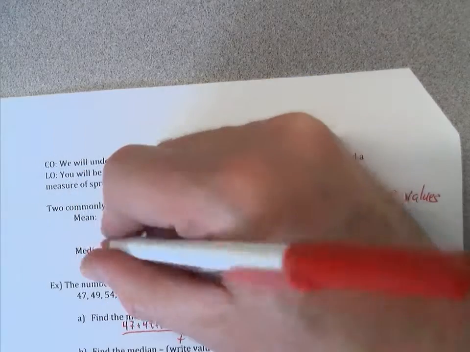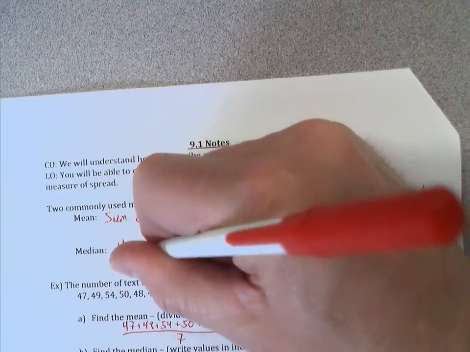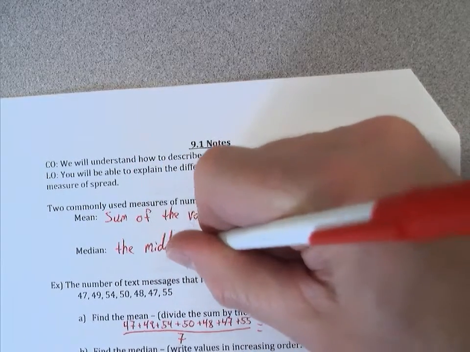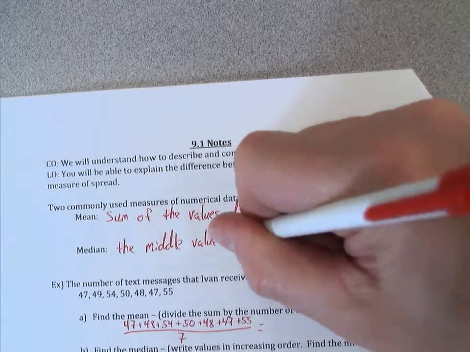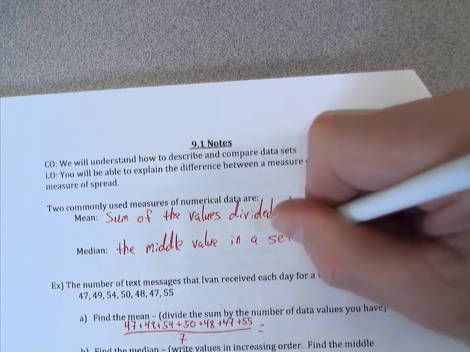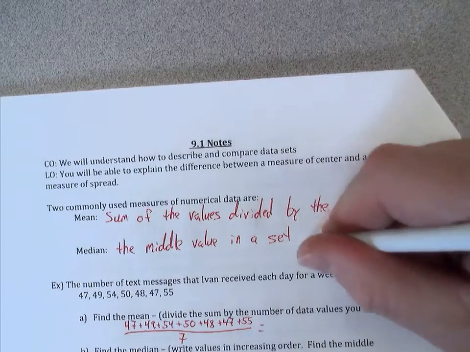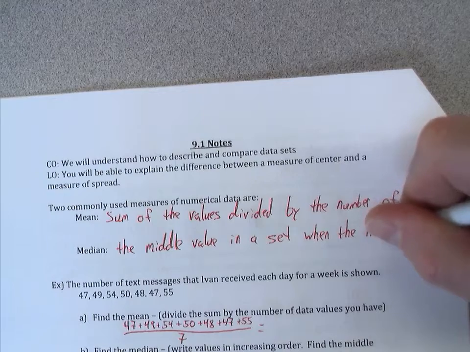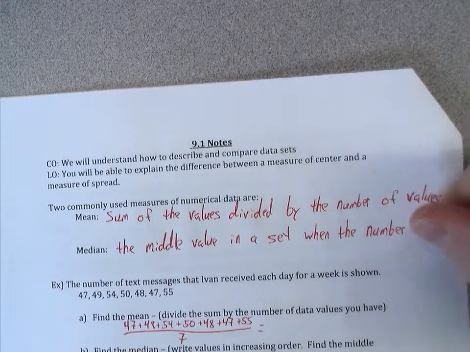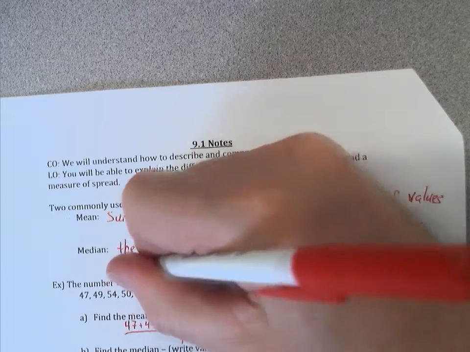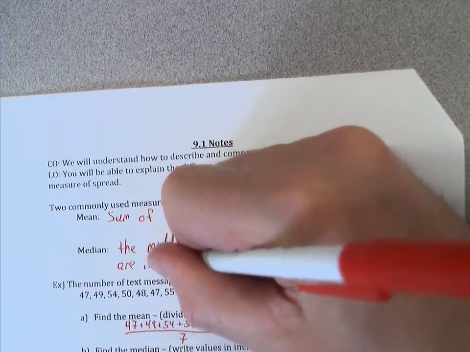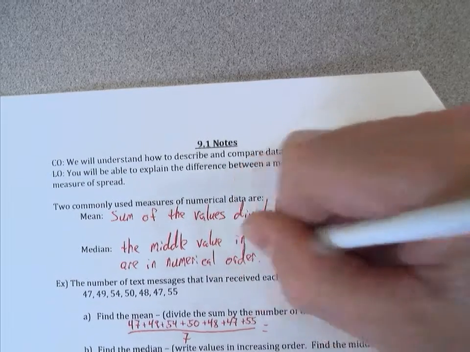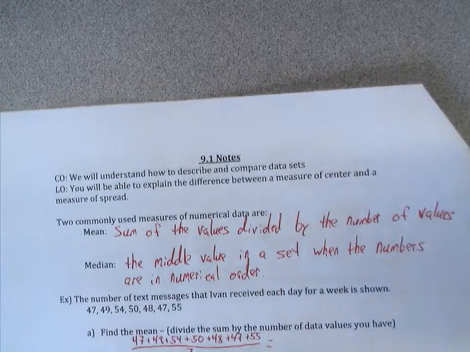The median, on the other hand, is just the middle value in a set when the numbers are in numerical order. And what we mean by numerical order, of course, is from smallest to largest. So let's look at an example.